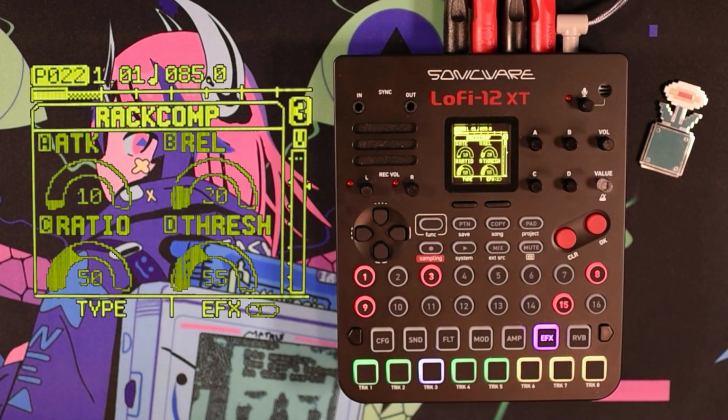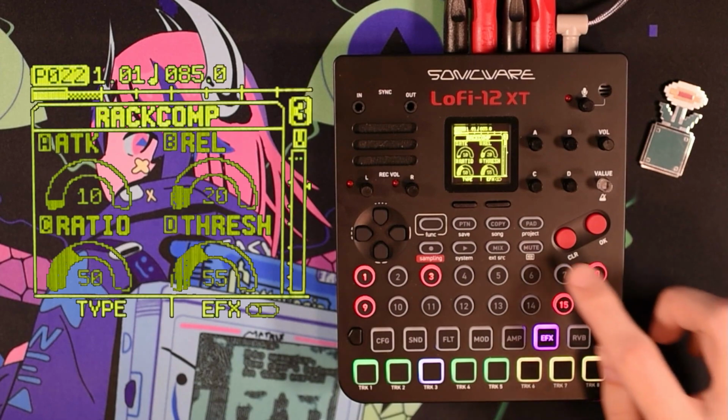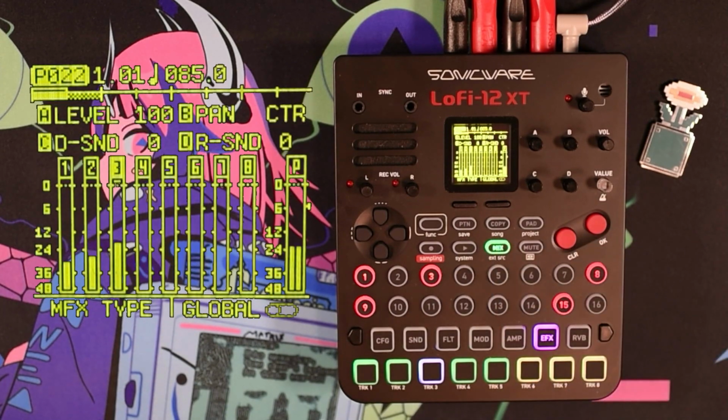And filters are another way of adjusting levels, either by boosting or cutting certain frequencies. And lastly, there's the mix page. This mixer style overview lets you visualize the levels of your track and make adjustments to those levels.